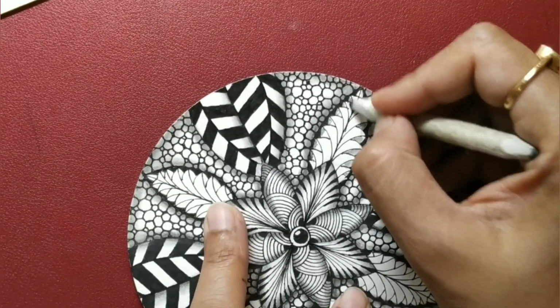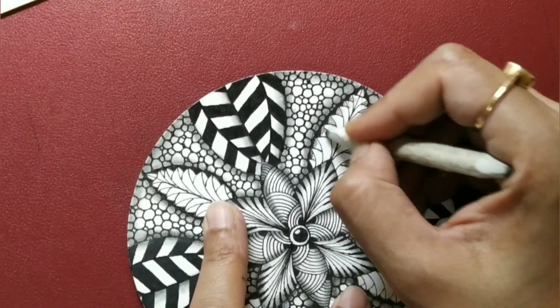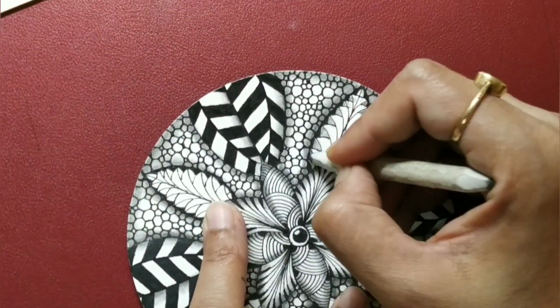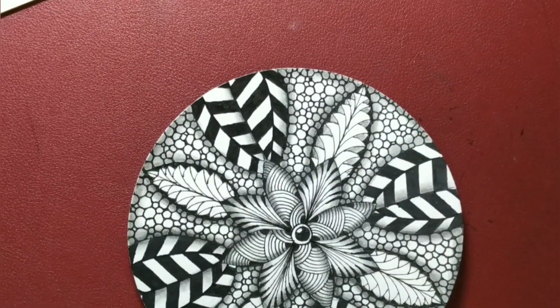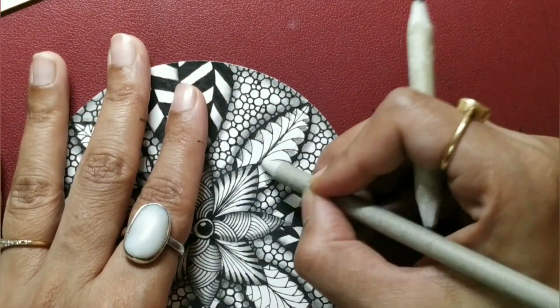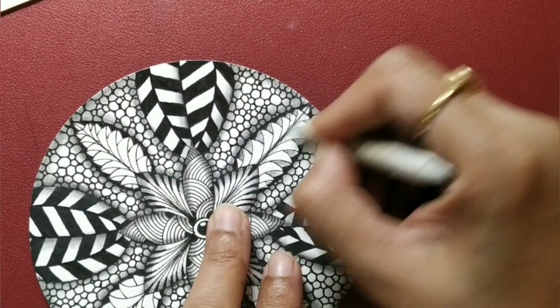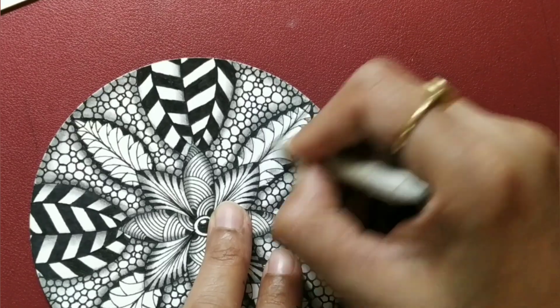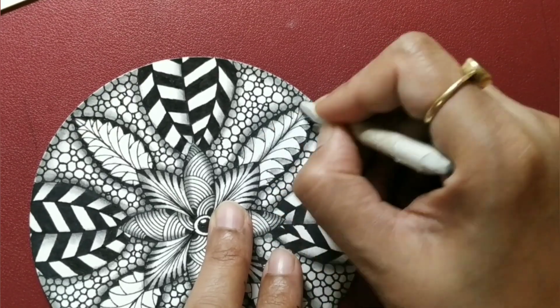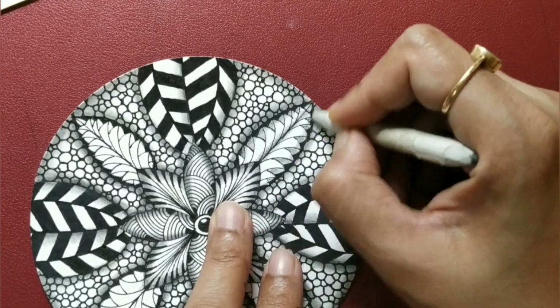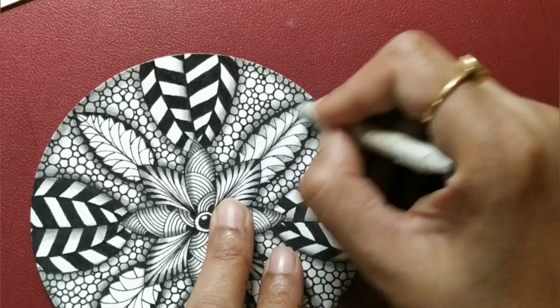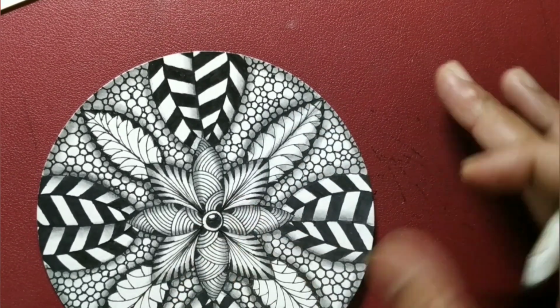Yeah, if it was bigger, I would have added some graphite under these lines also, but here the space is small, so I'll just add a touch on the center line. That's it, right? I'm not going to add anything else, just the center line and the side shading.